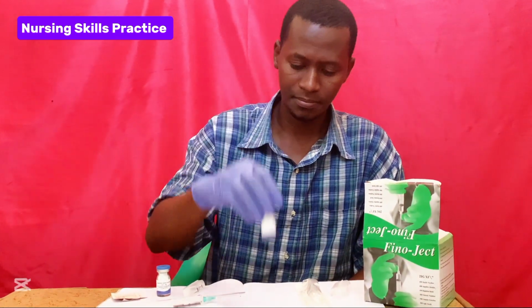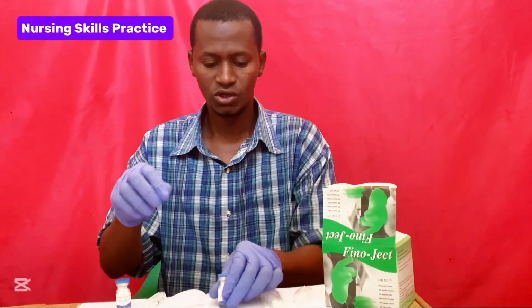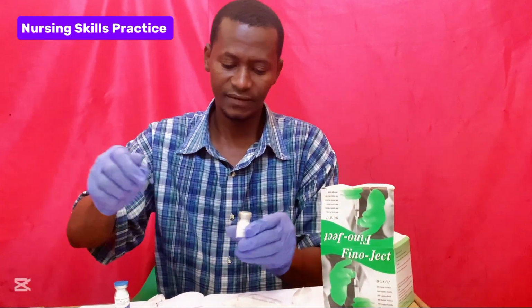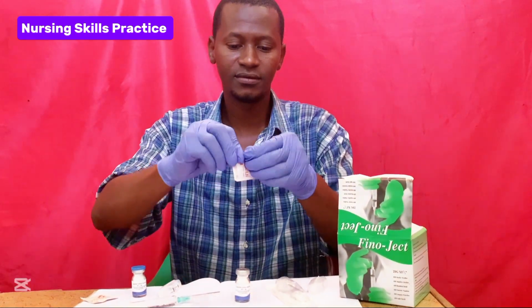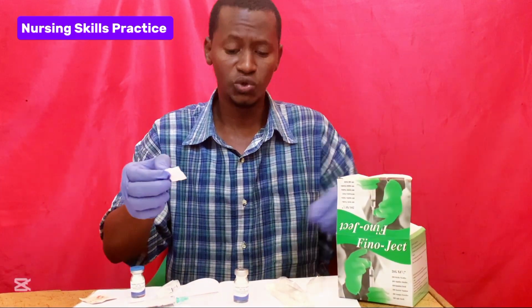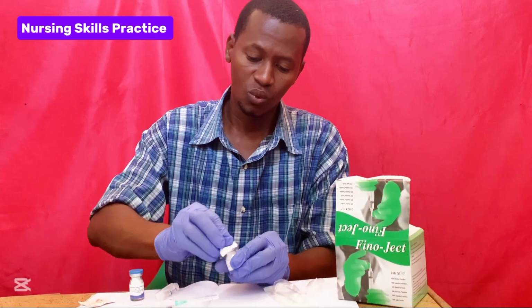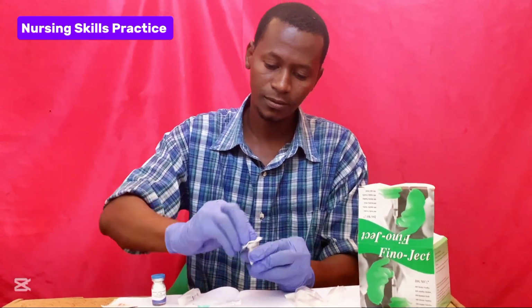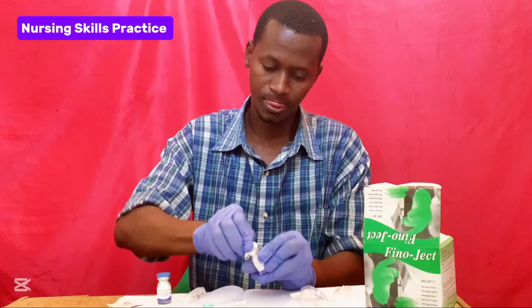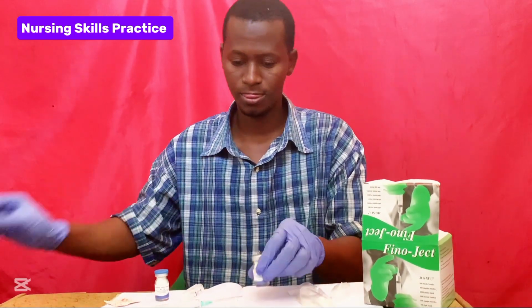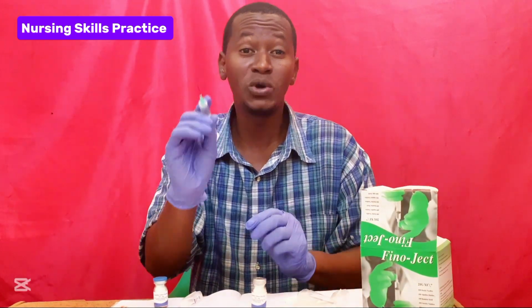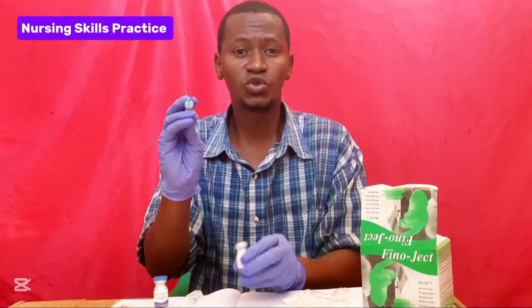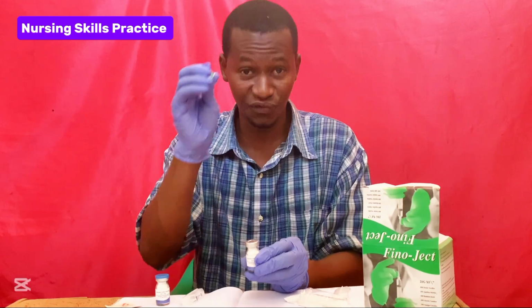Then you get the vial of 500 milligram. You open the opening of the vial. Then you get an alcohol swab. You clean the opening of the vial first with the alcohol swab. Then you get the sterile water for injection, that is 4.7 ml, to be dissolved with the 500 milligram powder for injection.